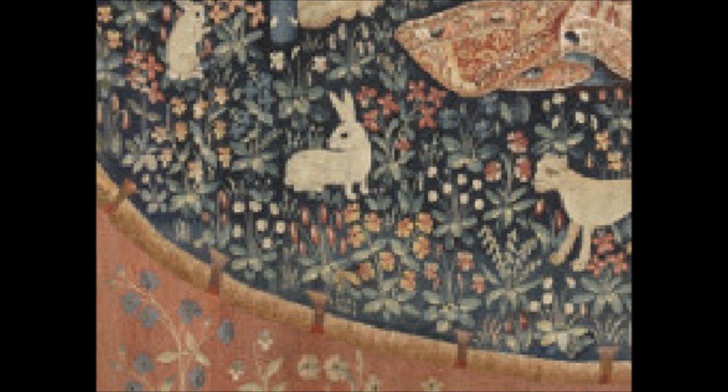This style of tapestry, saturated with decorative elements, mainly plants and flowers, was very popular in the 15th and 16th centuries. It is called the mille fleurs, literally 1,000 flowers style.